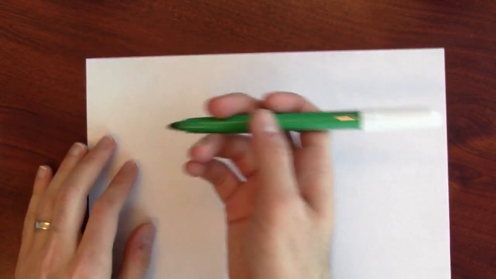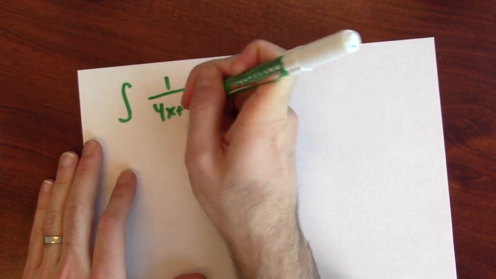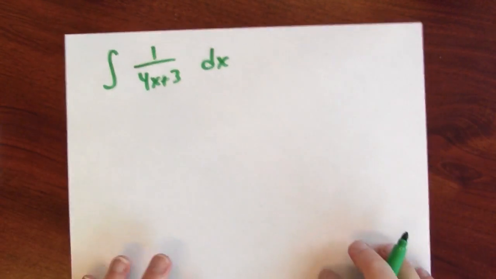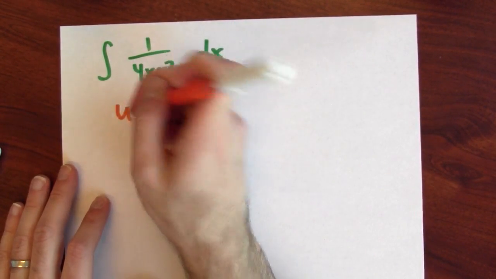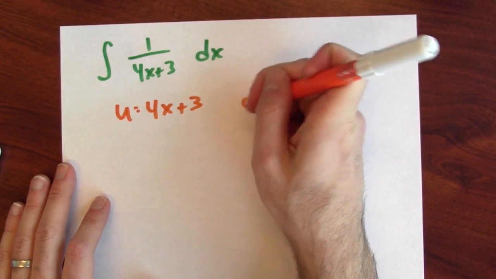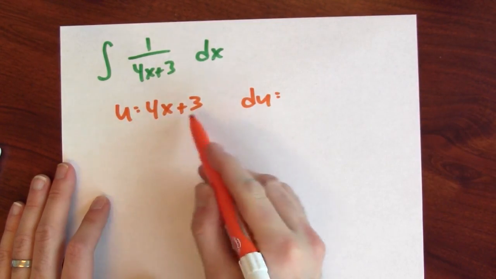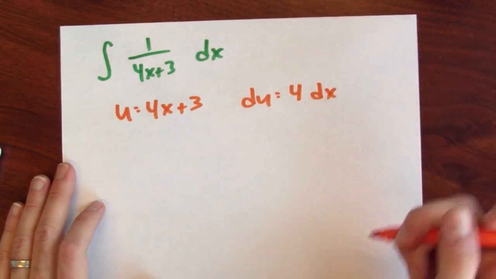We already know how to integrate, and by integrate I mean anti-differentiate, some fractions. For instance, here's an anti-differentiation problem. Let's anti-differentiate 1 over 4x plus 3 dx. I could do that with a u-substitution. We have to choose what u should be equal to. I'll set u equal 4x plus 3, so that du is, what's the derivative of this? It's just 4, and then the differential of u is 4 dx.